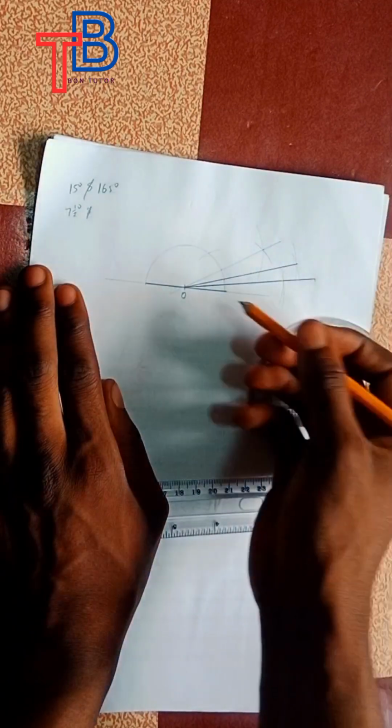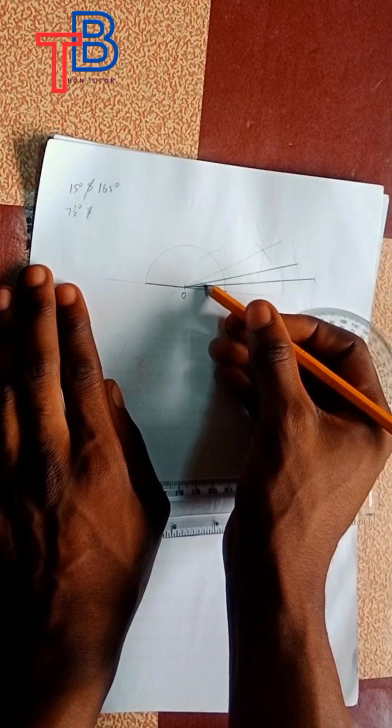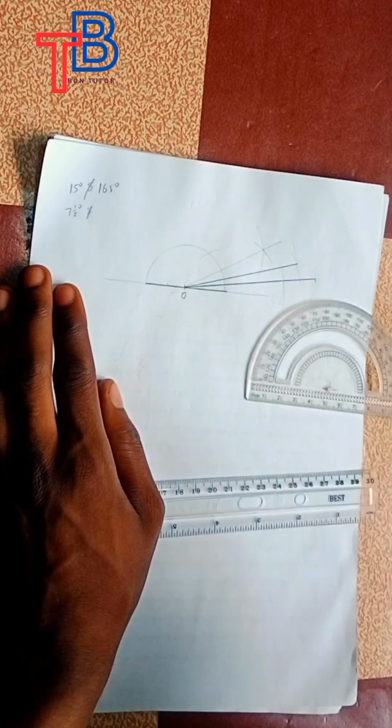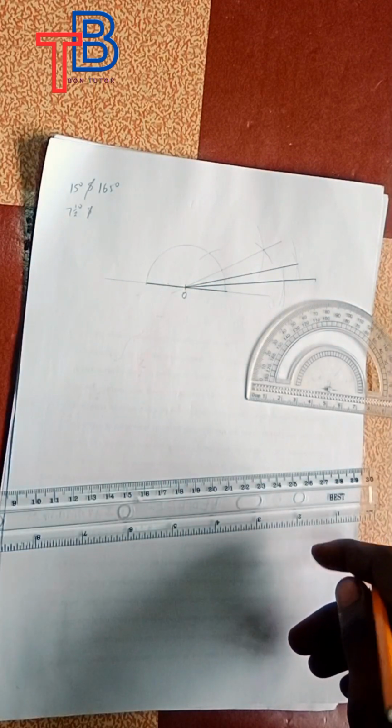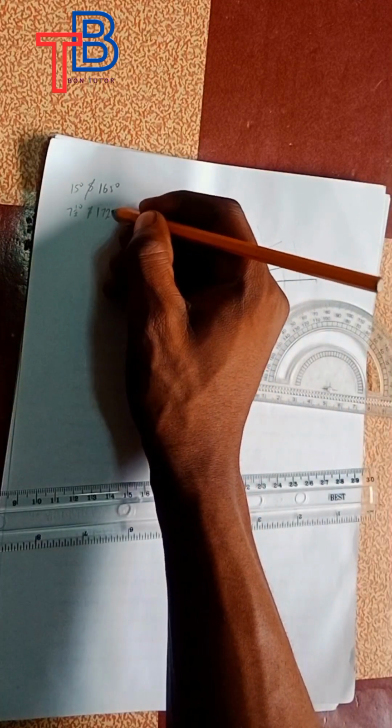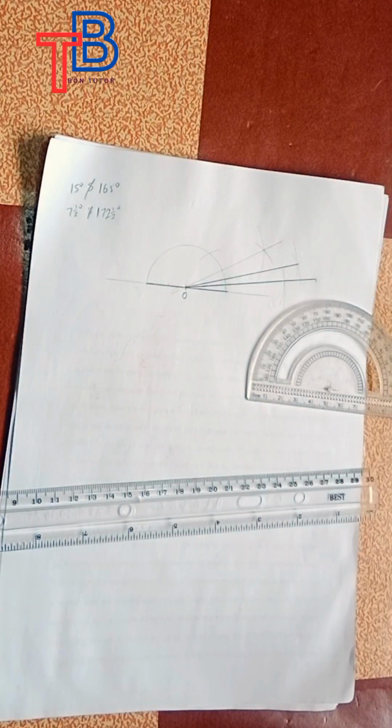And if this place is your 7.5 degree, right from this line to the back here will be our 172.5 degree. That is, we constructed angle 15 degree, 165 degree, angle 7.5 degree, and also 172.5 degree. You don't need to construct everything on one, but it depends on what you are told to construct. I am just showing you how to construct them out.